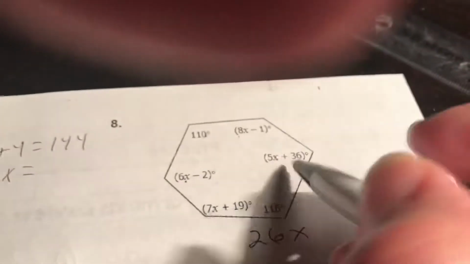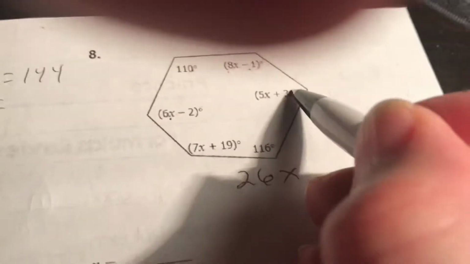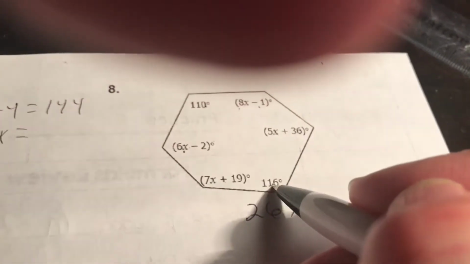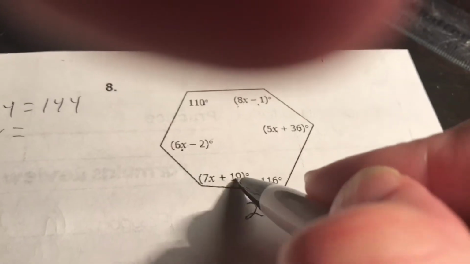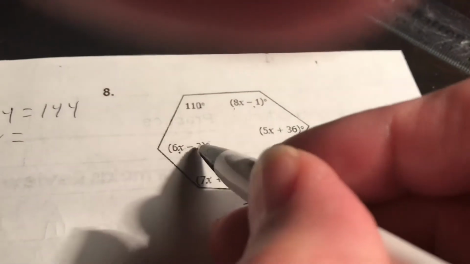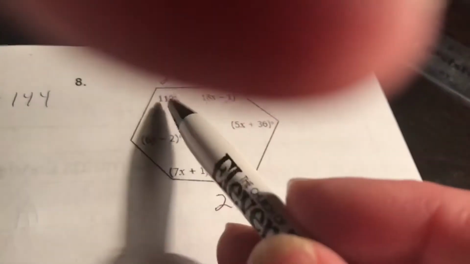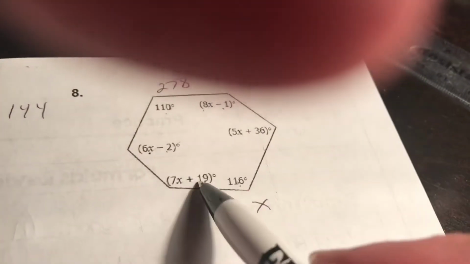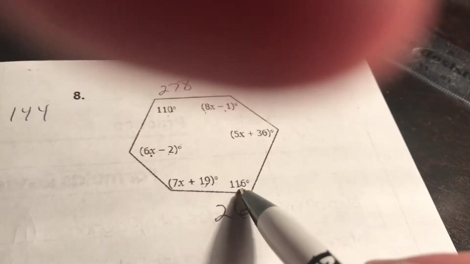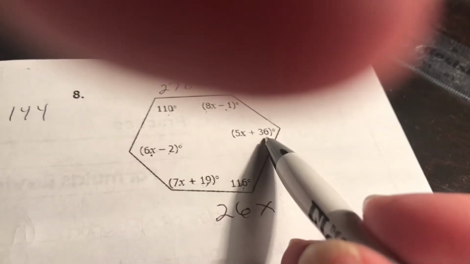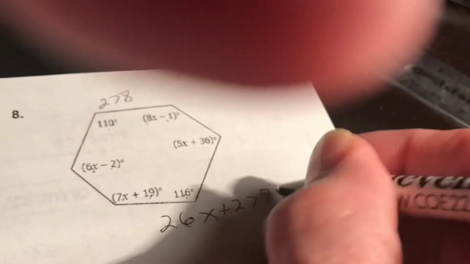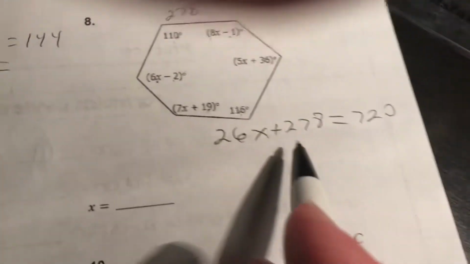Then we'll do the constants last. So let's do minus 1 plus 36. That's 35. Plus 116 is 151. Plus 19 is 170, minus 2 is 168, plus that is 278, is that right? Do it again to double check. Let's go this way. 110, it's a 108, 127, 243, 279, minus 1, 278, yep. Plus 278 equals, it's a hexagon, 720. And that's how you set that one up.